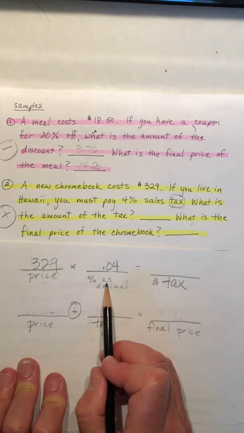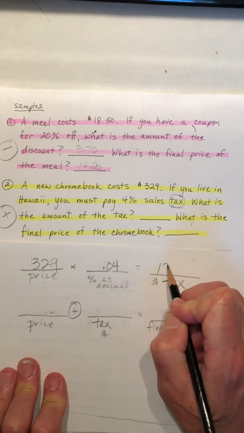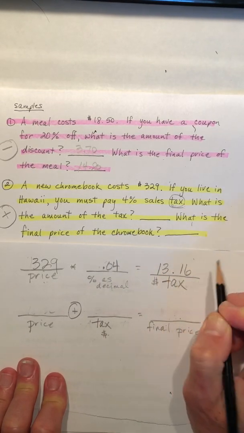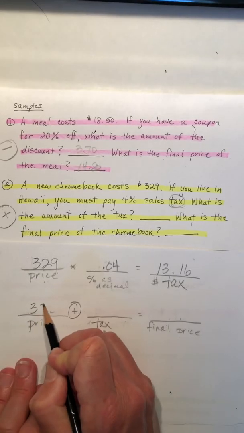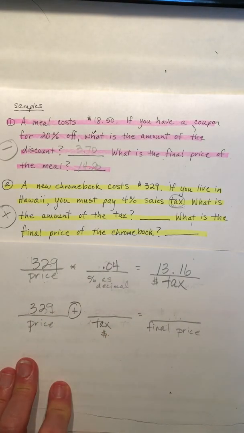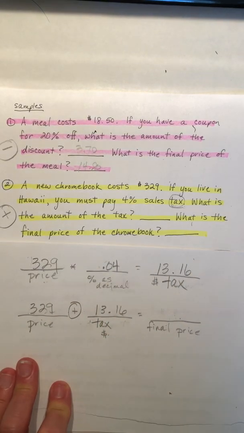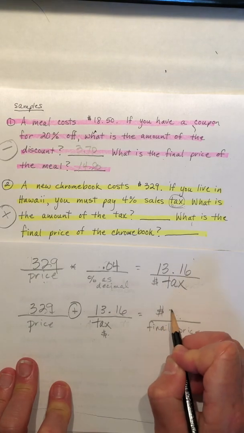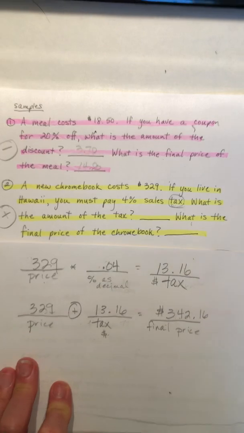I am multiplying it by 0.04, and I come up with $13.16. So because it's tax, I'm adding. So I have my price of $329. I'm adding on the tax of $13.16, and my final price for the Chromebook will be $342.16.